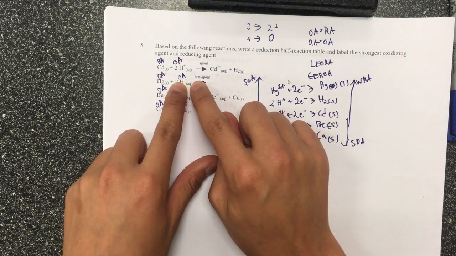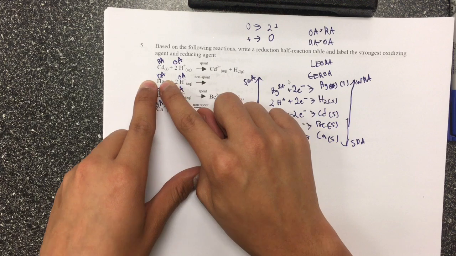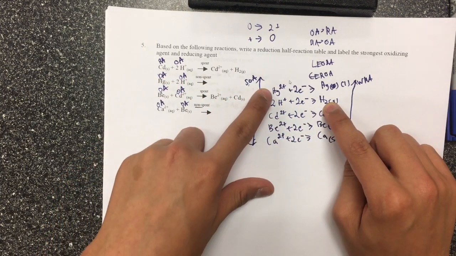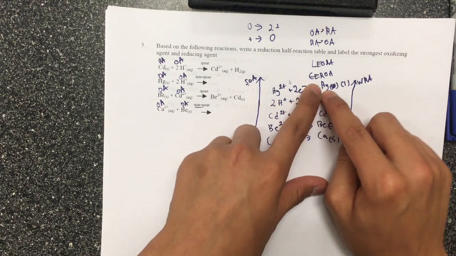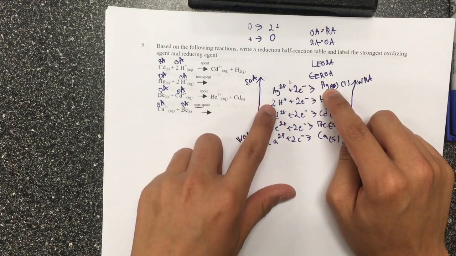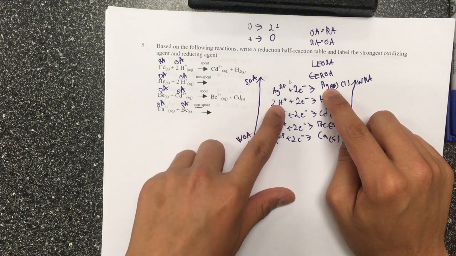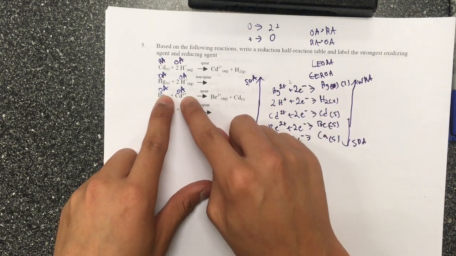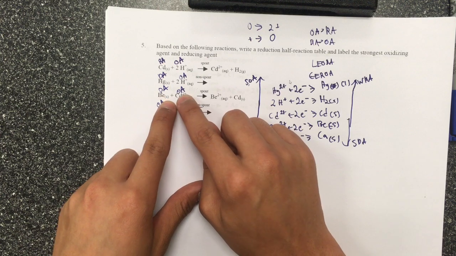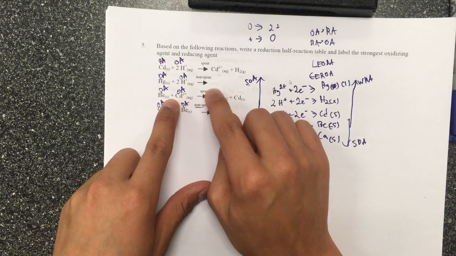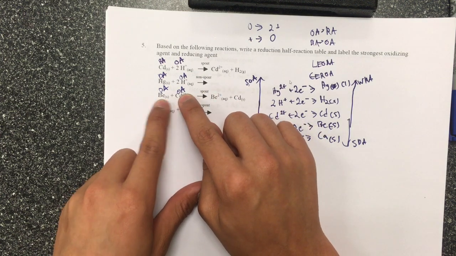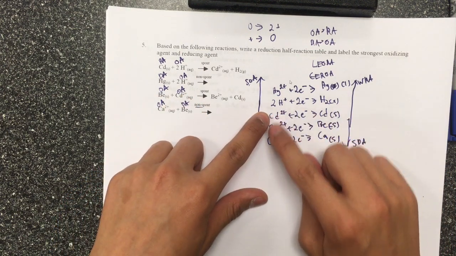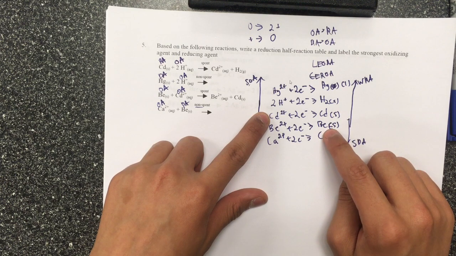But because this reaction is not spontaneous, our reducing agent, mercury, will be above our hydrogen. Next, we have beryllium and cadmium. Since we know that cadmium is our oxidizing agent and this reaction is spontaneous, then our cadmium 2 positive oxidizing agent will be above our beryllium reducing agent.